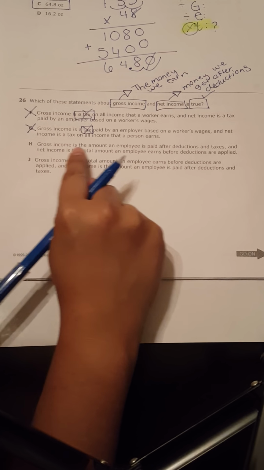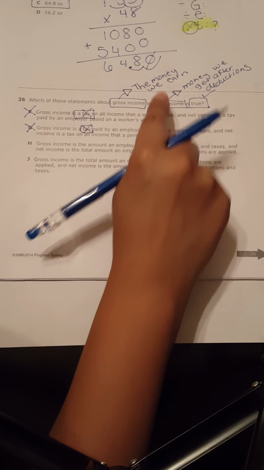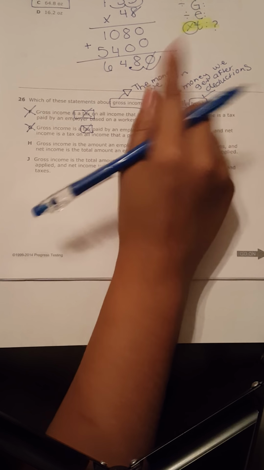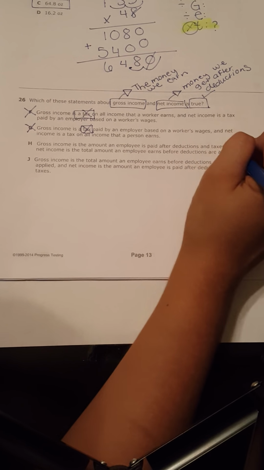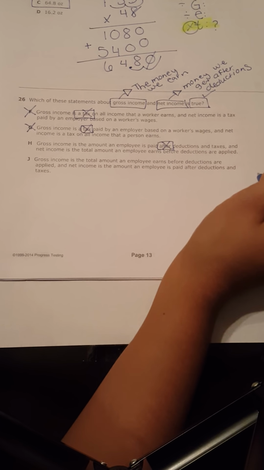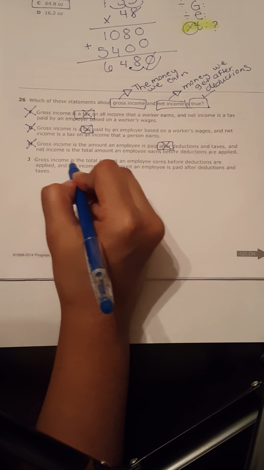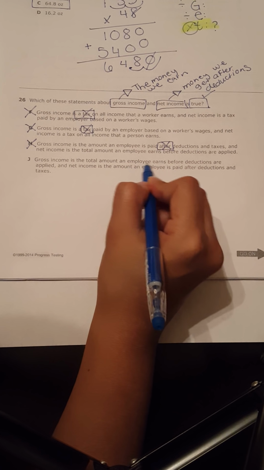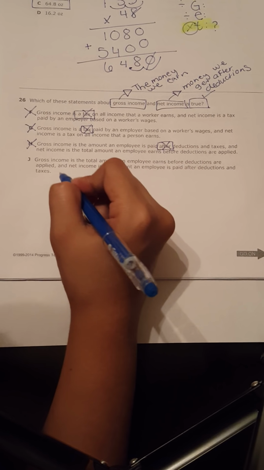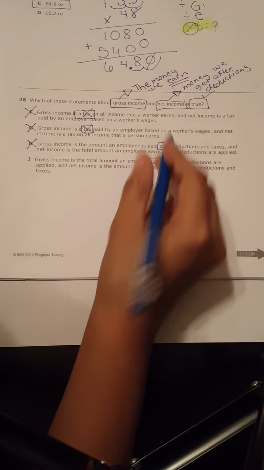Here it says gross income is the amount an employee is paid after deductions. No, it's the amount of money that we earned before the deductions. So the word here, after, makes this answer choice wrong. Gross income is the total amount an employee earns before deductions are applied. Yes, earns. That is a word we have right here.